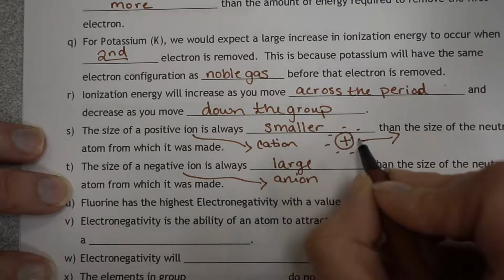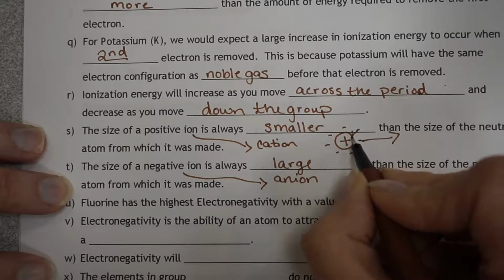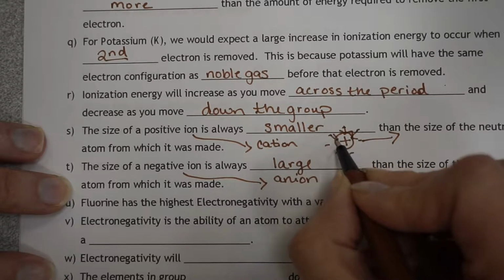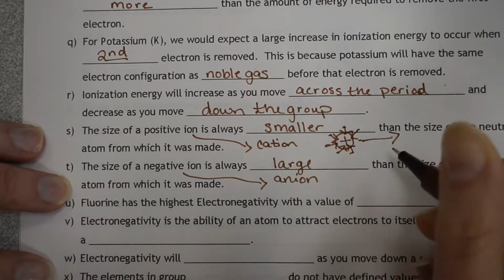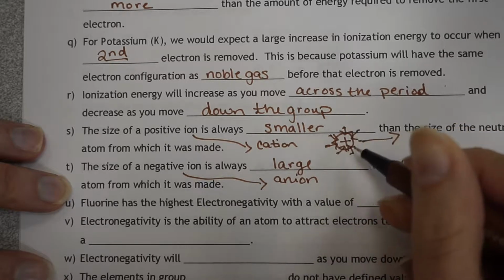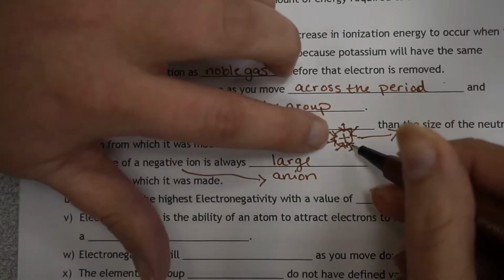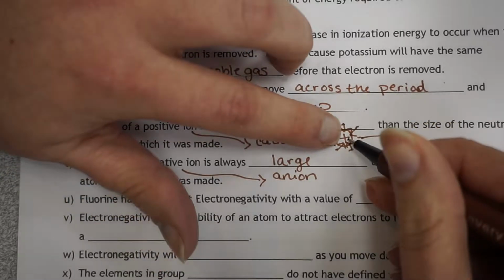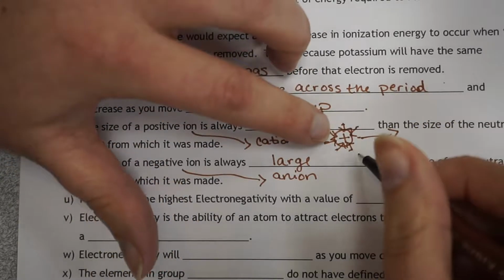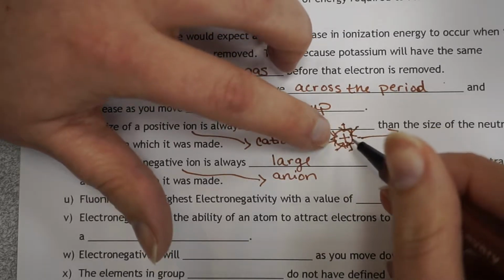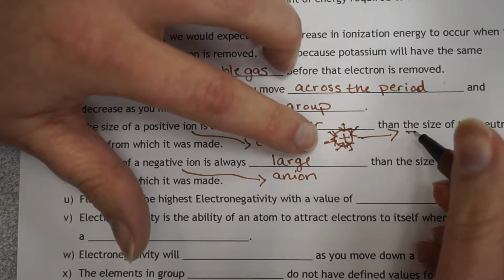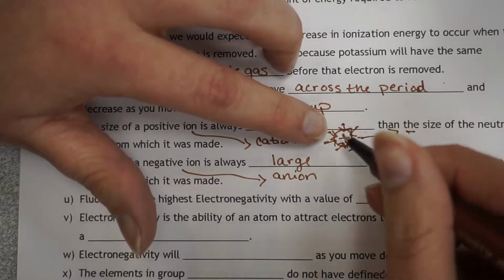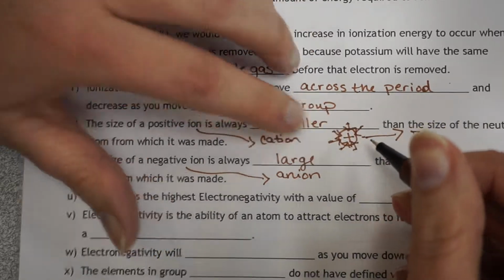So if you are more positive now, these are able to be more attracted to the center, so towards the nucleus. That positive charge, the positive charge of protons, is doing that. So these electrons are going to be more attracted inside, so that ion's going to be smaller. They're going to come in more towards that positive charge because now there's less of a negative charge to share that positivity, so they're going to get smaller.